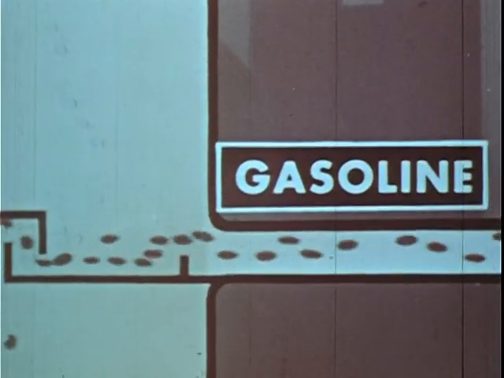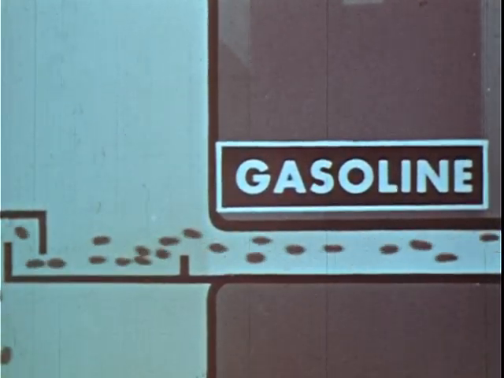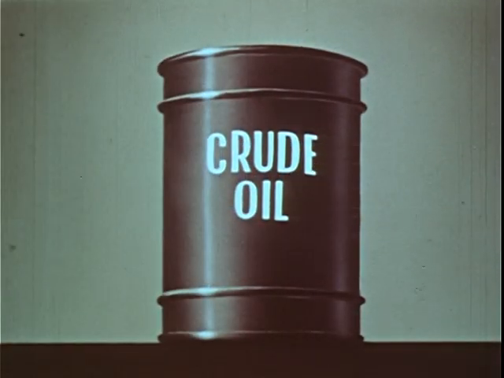In the average crude oil, only a limited amount of gasoline is present. So let's see what we might get from this simple distillation.